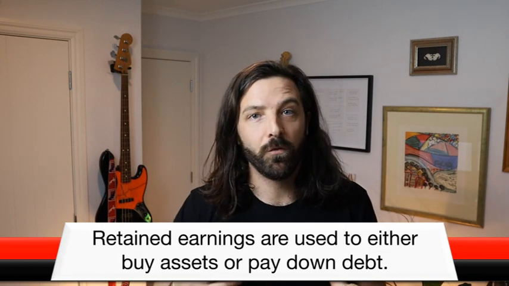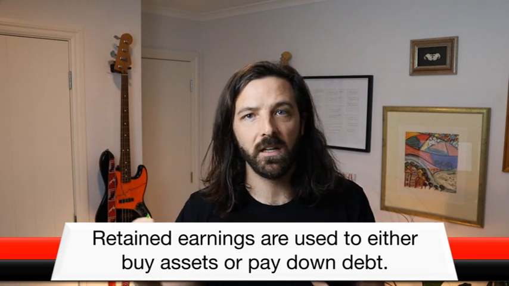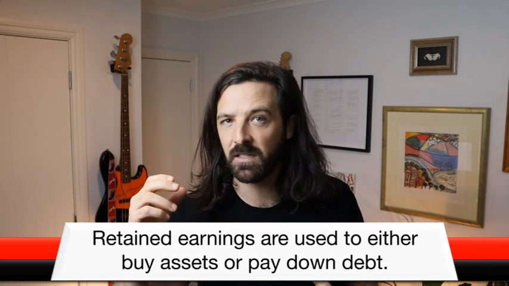If it's not distributed in the form of dividends to shareholders, retained earnings are either retained by the company to reinvest into new assets or pay down debt. And in most startups, any profits are usually retained to fuel growth, and are very rarely distributed to shareholders. And with that, we've summarized what's on the balance sheet. Now it's on to what the balance sheet is used for.